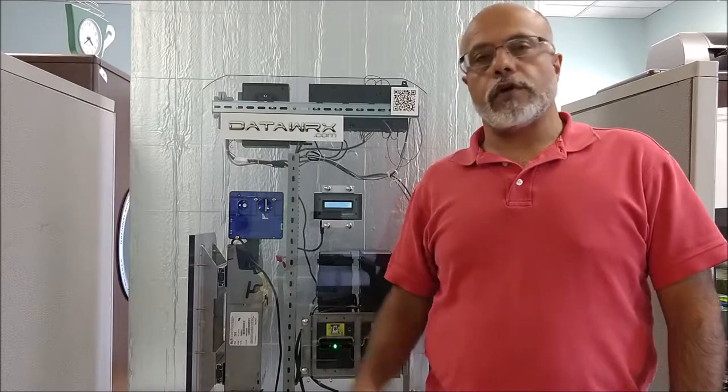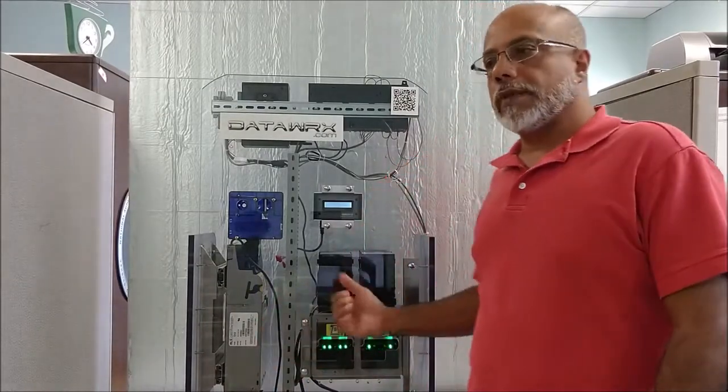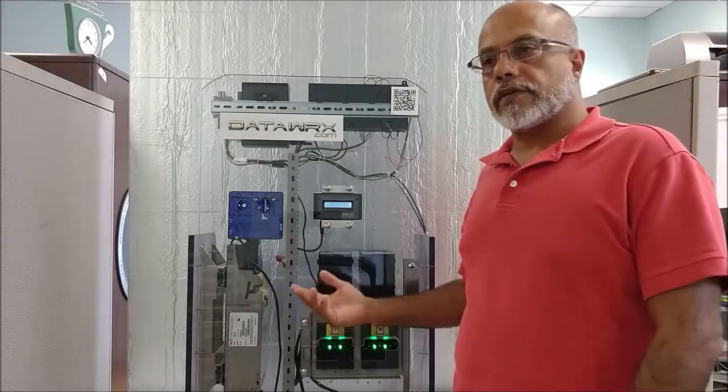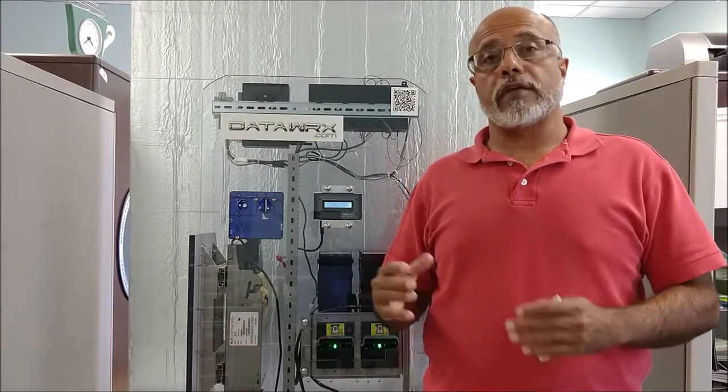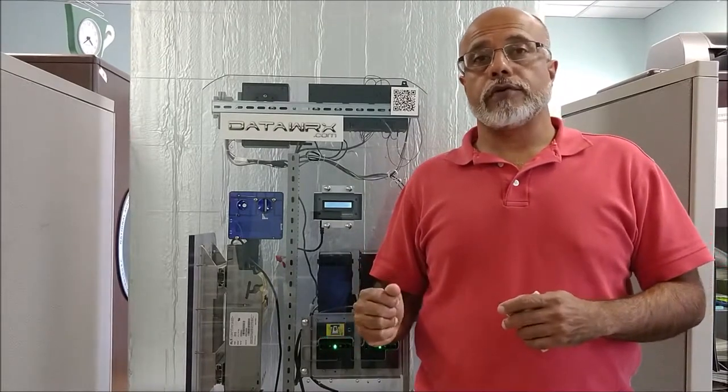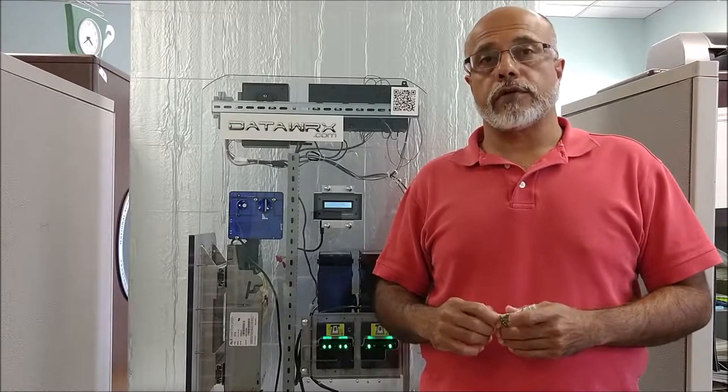Hi, Neil Asher with DataWorks, and today we're going to talk about a common problem, and that is where one bill acceptor will not accept bills, or it'll accept bills and not give a credit. This is a situation that can be caused by having two primary bill acceptors or two secondary bill acceptors.